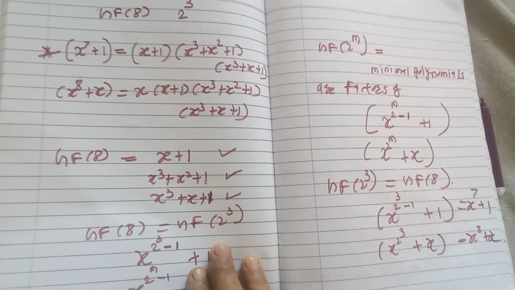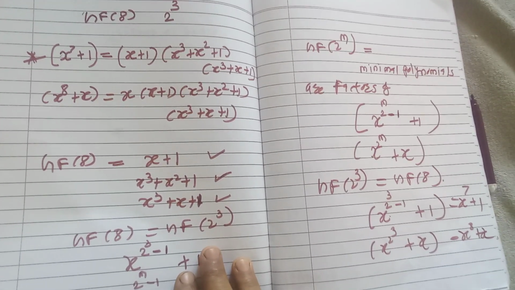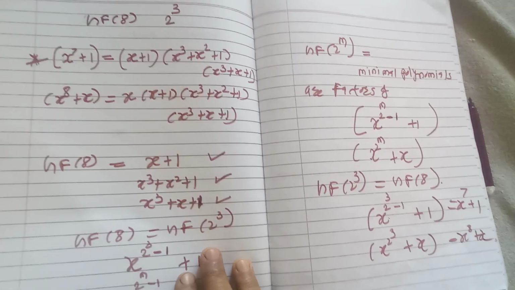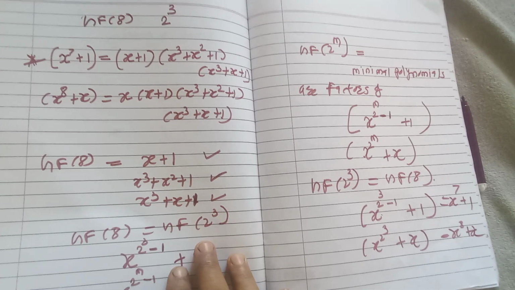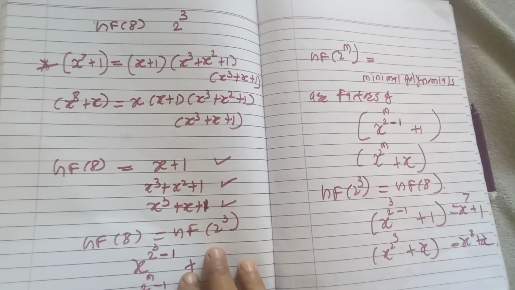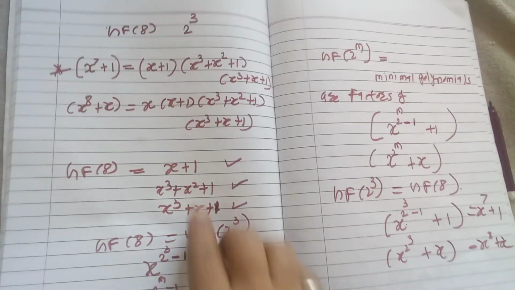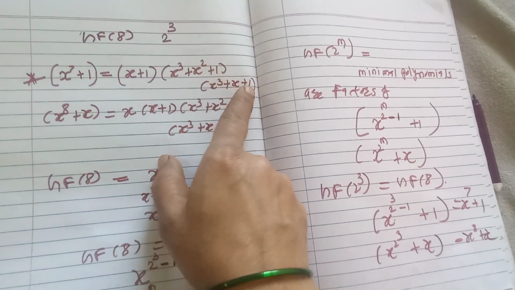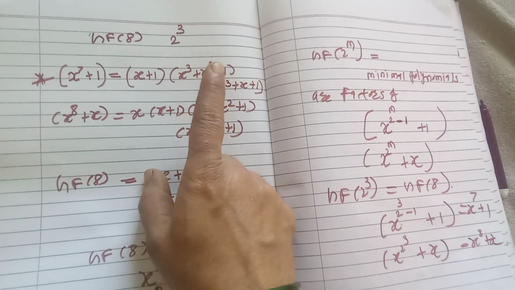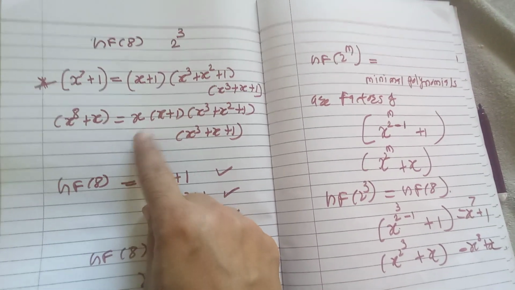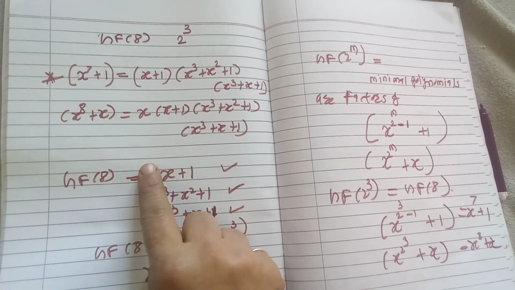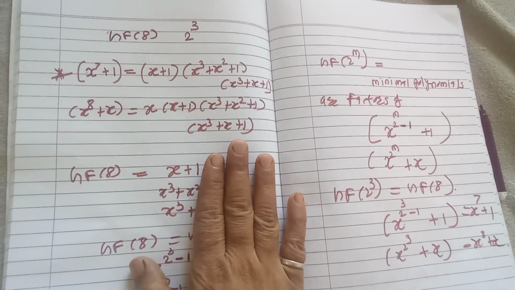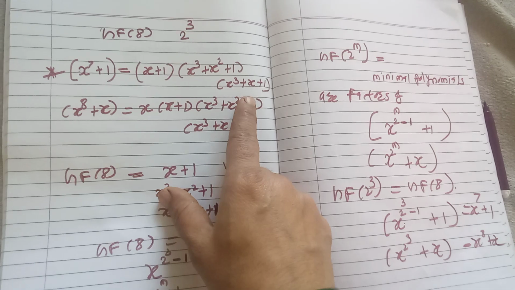This is the difference between minimal polynomials and the primitive polynomial. And one thing is that all these minimal polynomials are irreducible over their base field, that is GF(2). On GF(2) there are no factors of that minimal polynomial.